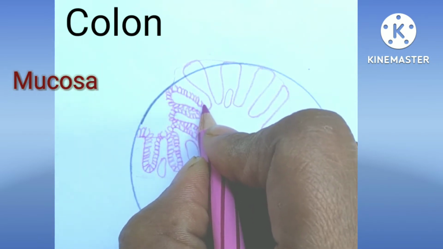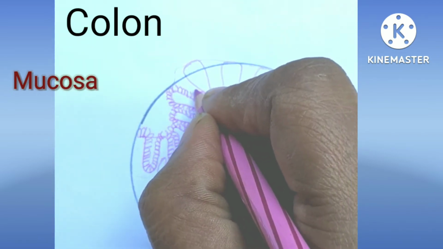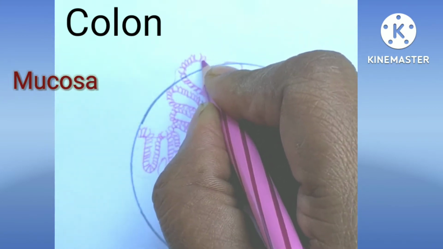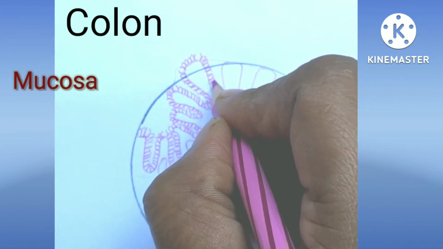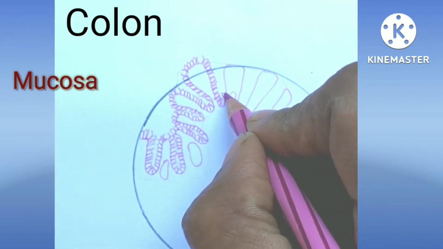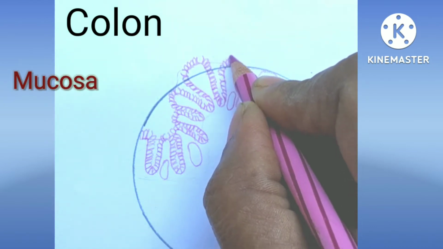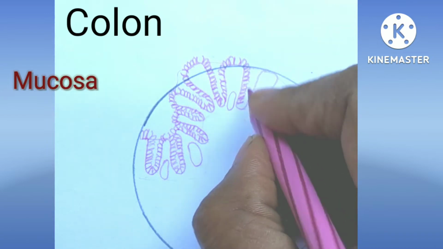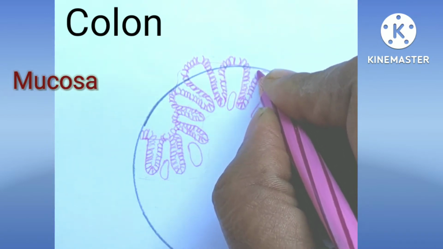Why are they needed? Because the content in the colon is very hard, solid content, and to facilitate its passage and lubricate the bowel, we need plenty of mucus. So as the fecal matter becomes more concentrated, you need more goblet cells. So make sure you write plenty of goblet cells.